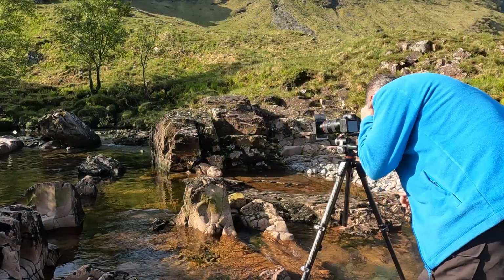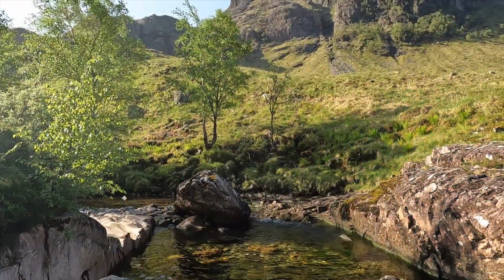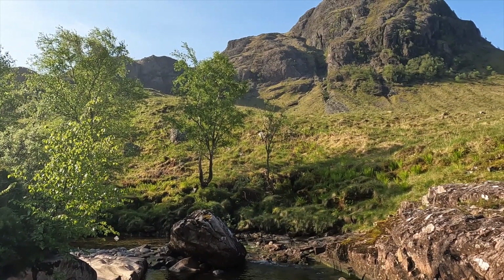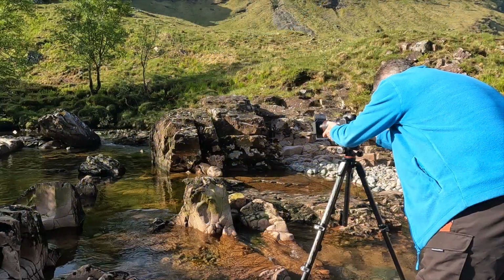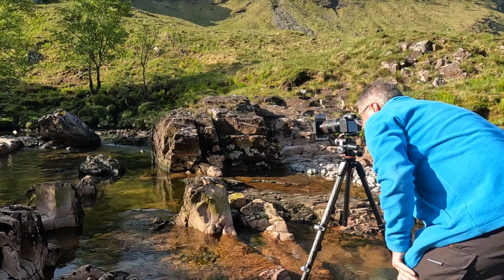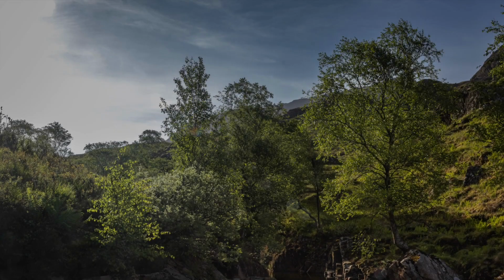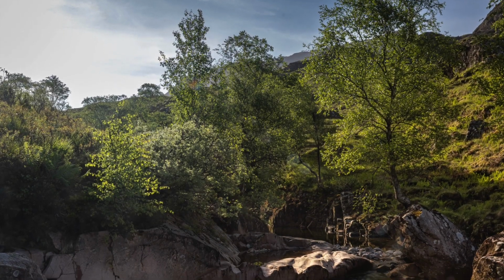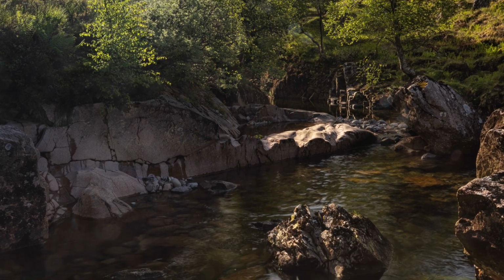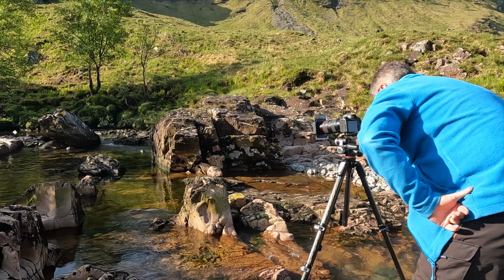Alright, so I've lowered the camera down a little bit, and I've got a 1/3 of a second, f8, ISO 100. I'm just focusing in on the little ledge in the background, and the reason I'm doing that is there's some quite nice reflections at the back. I'm just going to double check, because what I want to try and do is make sure I've got a nice image with the water.